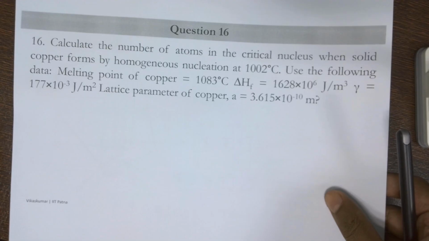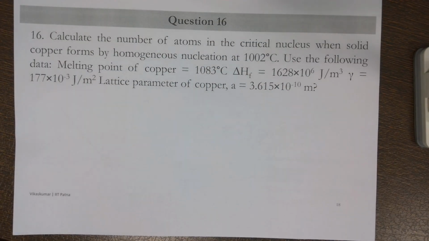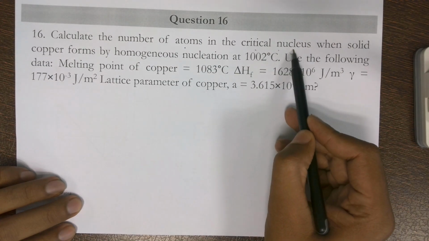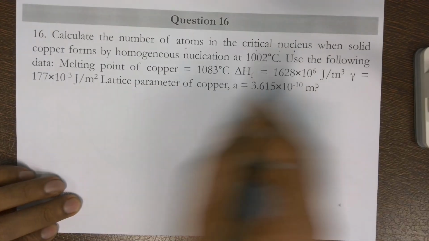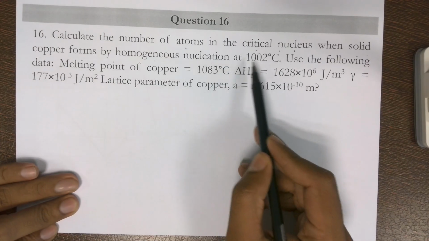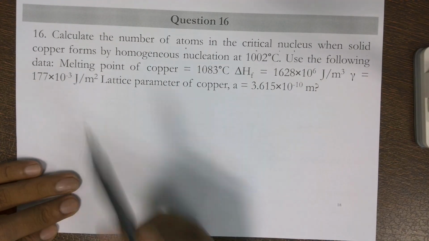And this question is very important. It will be a little difficult. It will be difficult in a particular way. Okay, let's try to solve it. We have to calculate the number of atoms in a critical nucleus when the solid copper is formed by homogeneous nucleation at this temperature using the following data.